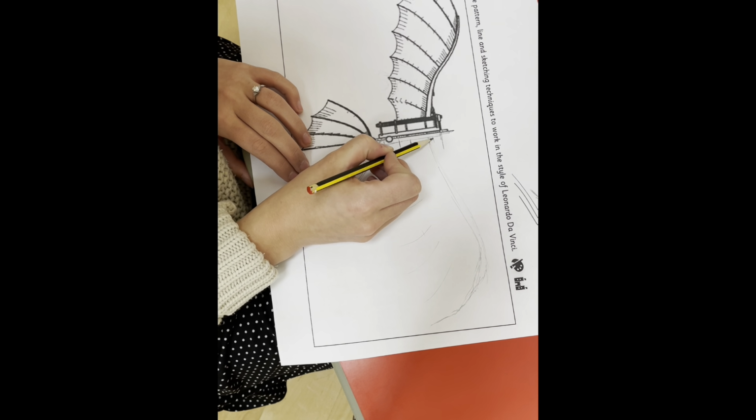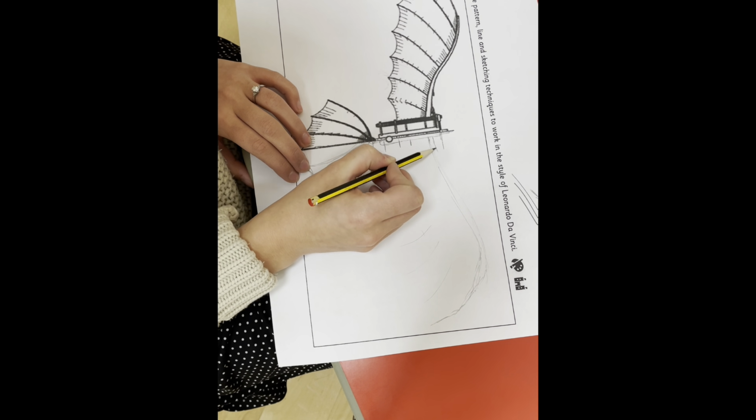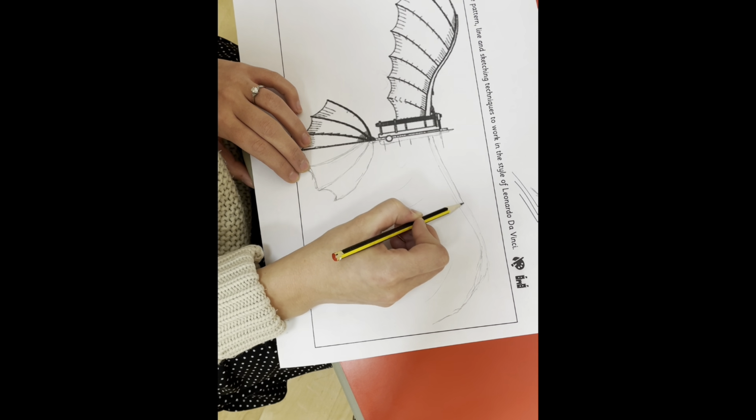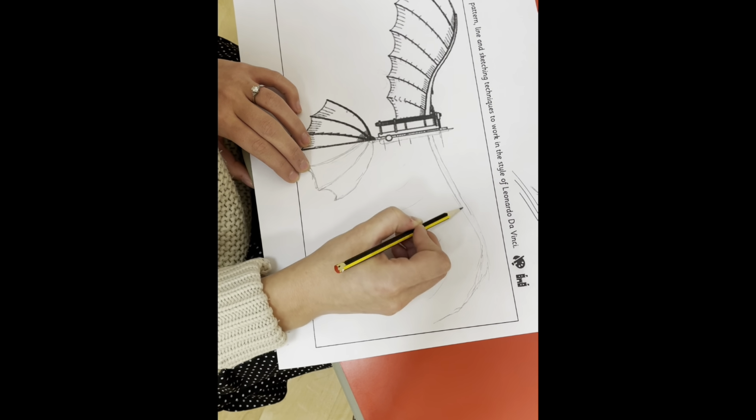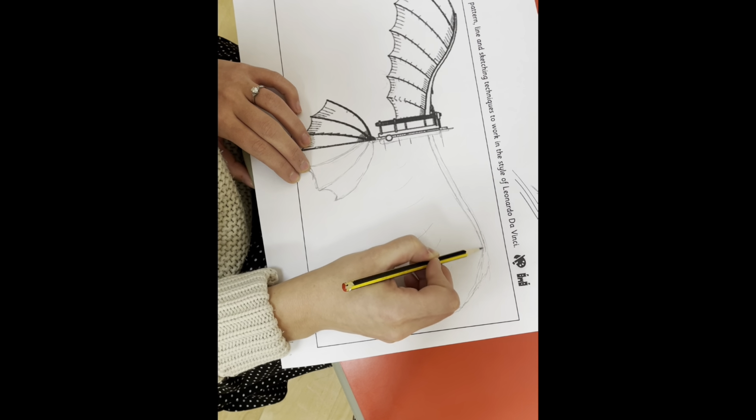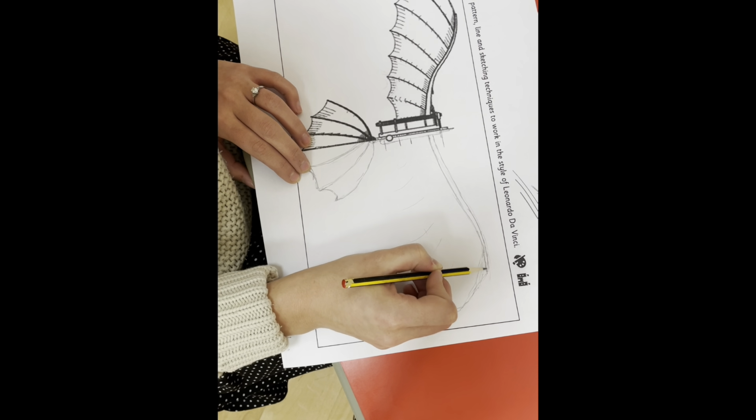So then I'm going to take this part and I'm going to match it up to the top, and it slowly gets narrower and it comes to a point.